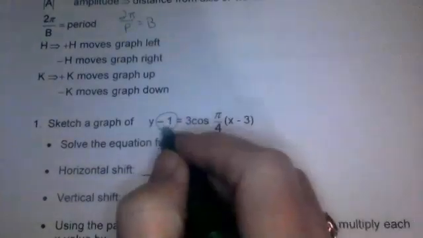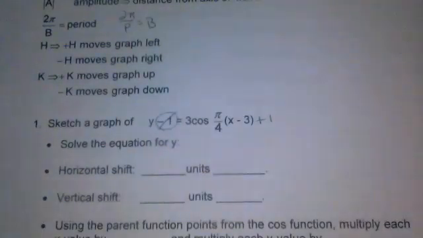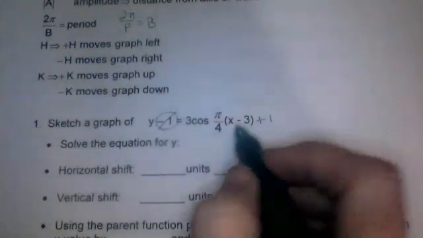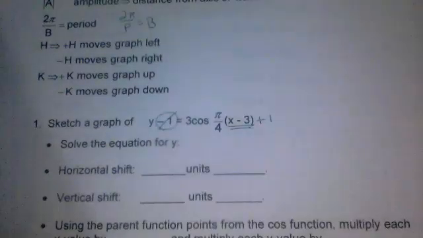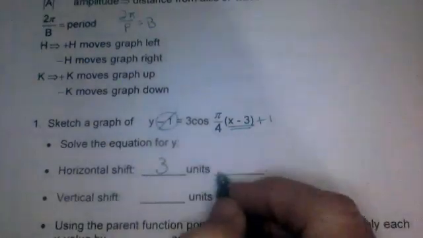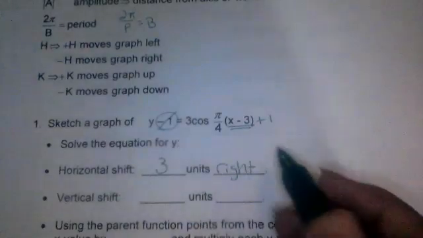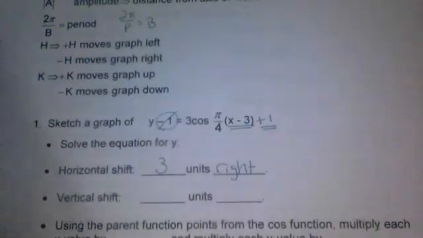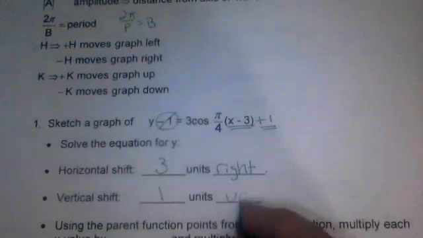The first thing we probably want to do is move this 1 out here to the end. So it's y equals 3 cosine of pi fourths x minus 3 plus 1. So we can tell that our left-right shift is inside here with x. We're going to go 3 units to the right. Our up-down shift out here on the end, 1 unit going up.